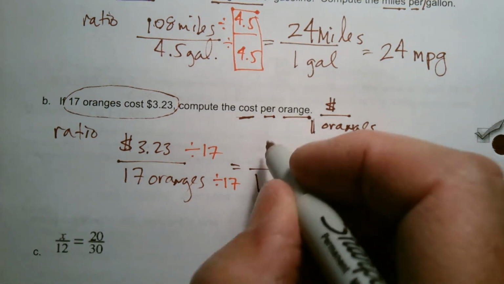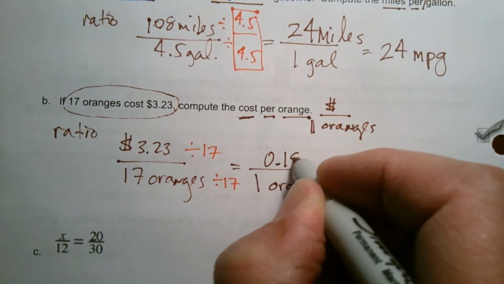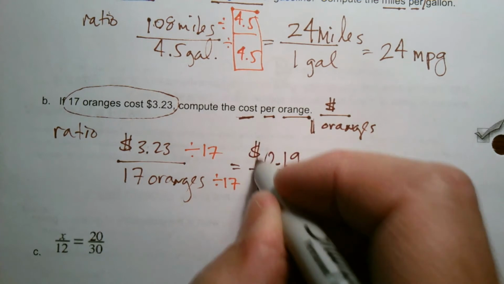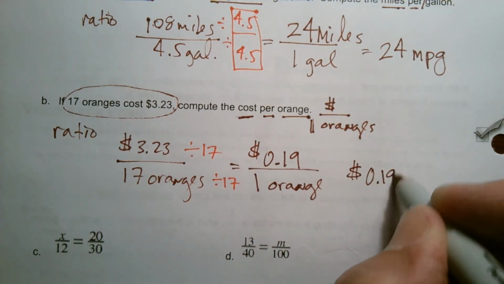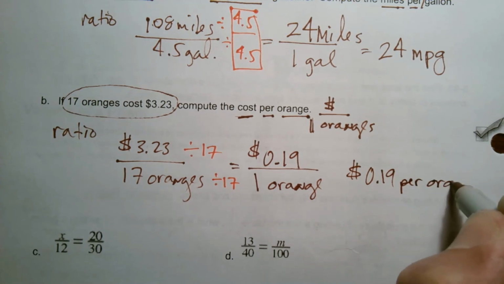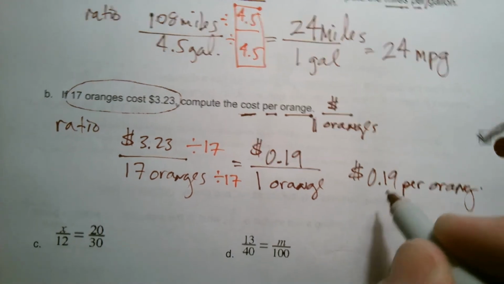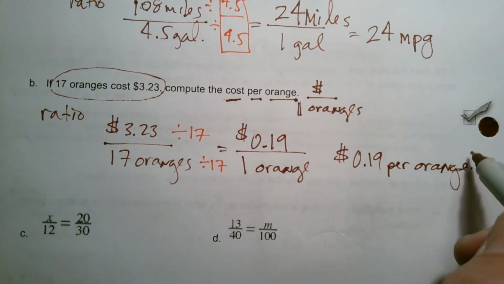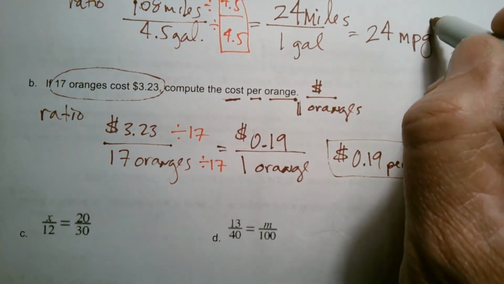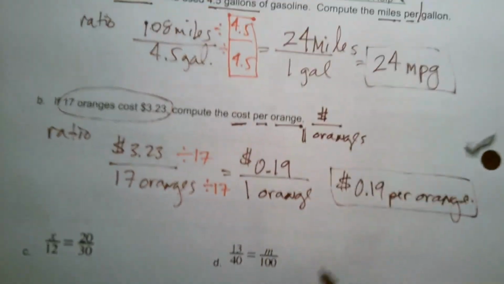And I get 19 cents. So 0.19 or 19 cents. So again, that's my unit rate. 19 cents per orange, right? 19 cents per orange is my unit rate. Okay. Put a box around these actually as I finish them up. All right, so that's finding unit rate.